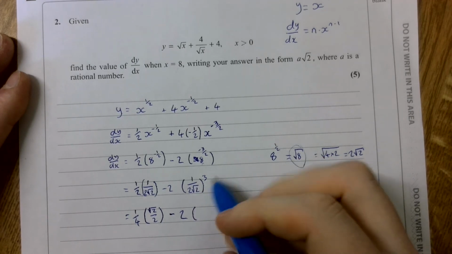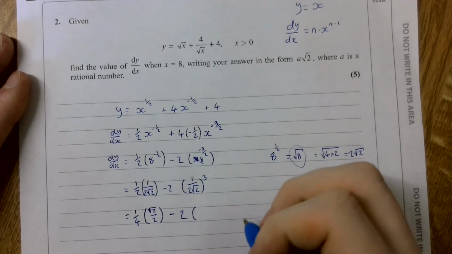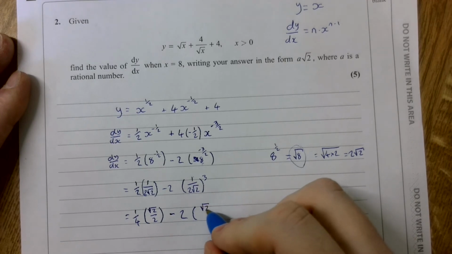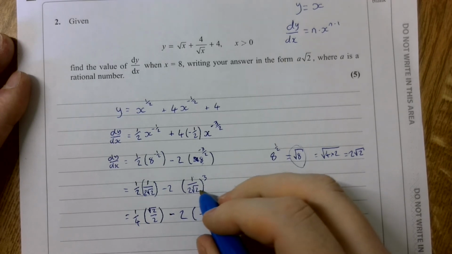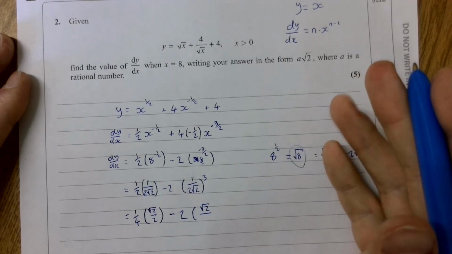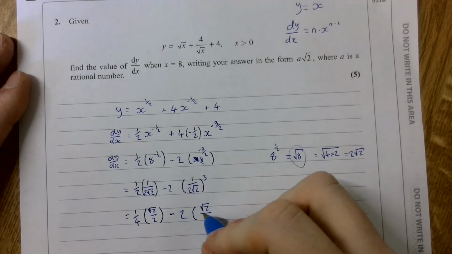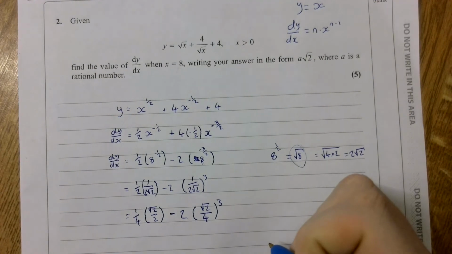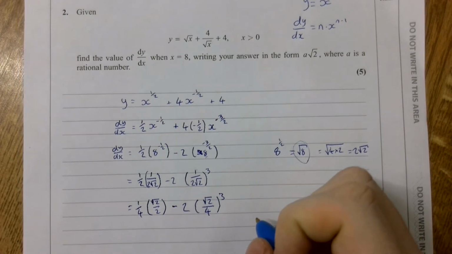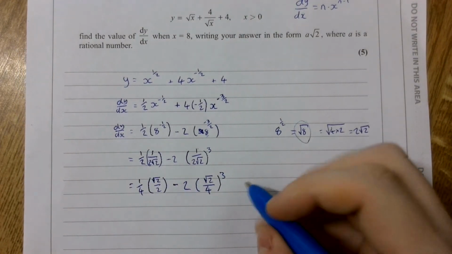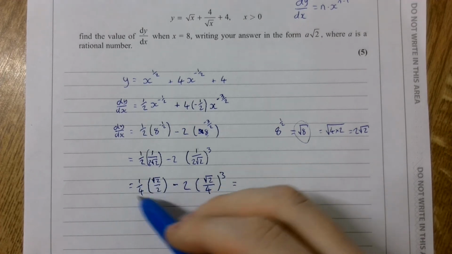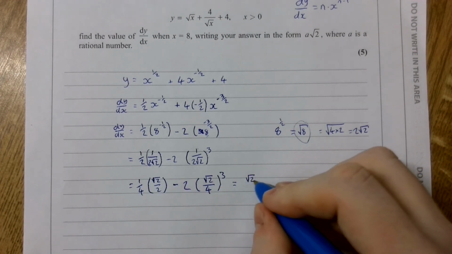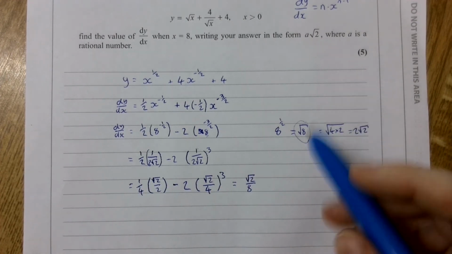And then I'm going to do the same thing here. I'm going to times top and bottom of this fraction by root 2. So I've got root 2 over root 2 times root 2 is just 2 times another 2 there, and I get 4. And that's all cubed. Just move my paper up there. So I can go ahead and just turn this into root 2 over 8. So that's quite nice to deal with here.